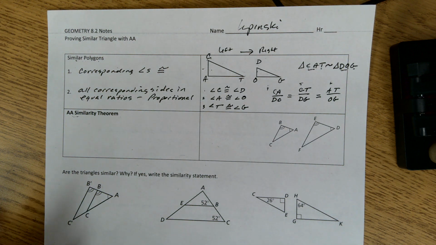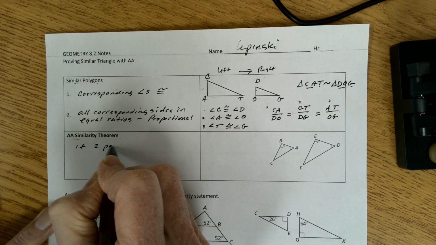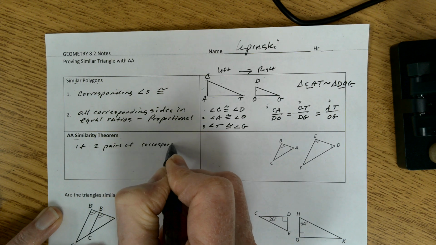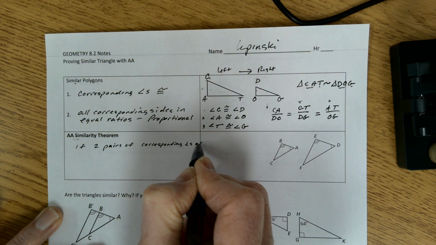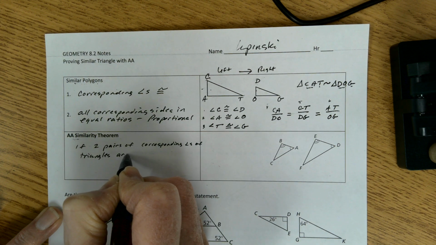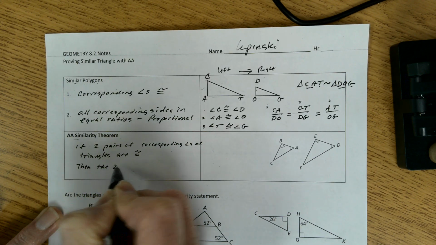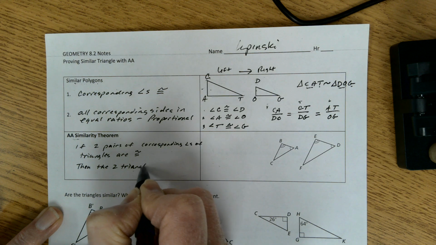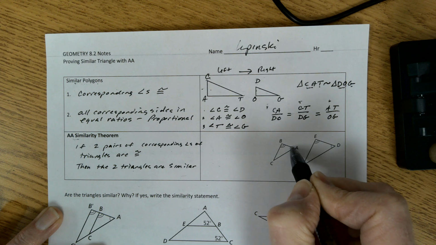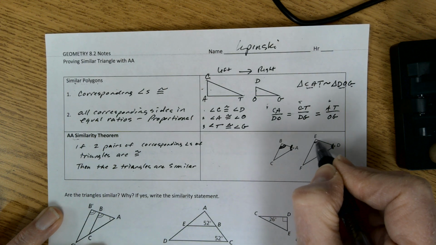So when we write this: if two pairs of corresponding angles of triangles are congruent, then the two triangles are similar. Okay? So we only have to have two pair. One pair, right? Two pair. Here's your second pair.